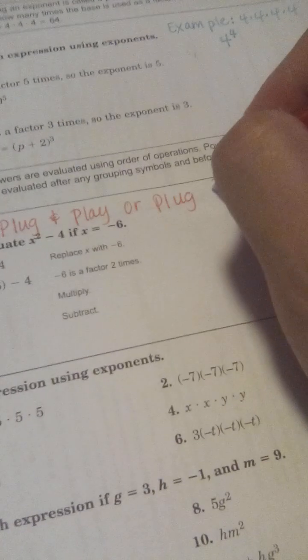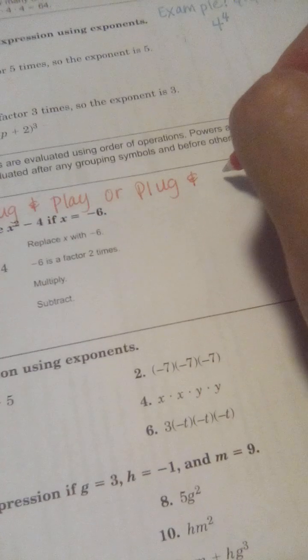Yeah, plug and play. I'm sorry, excuse me, that's not good language. My apologies, folks, I was thinking something else, but it's plug and play. So all you're doing is substituting for the variables. That's the word I was trying to look for.